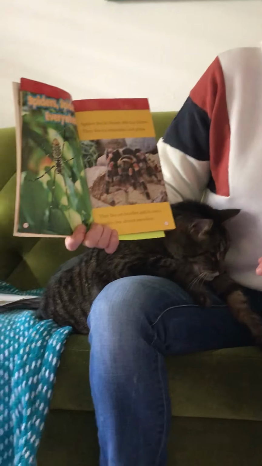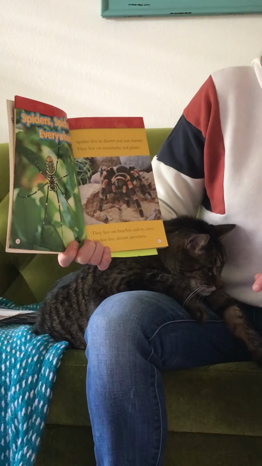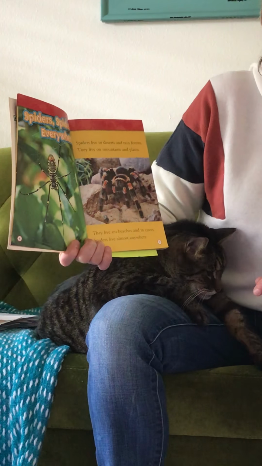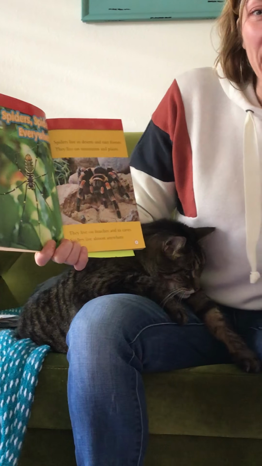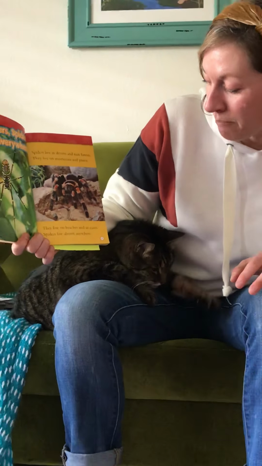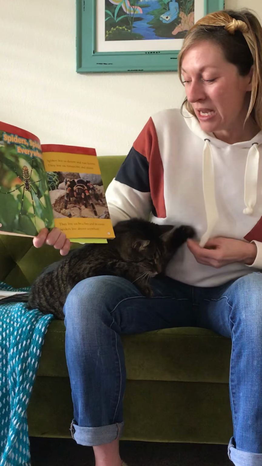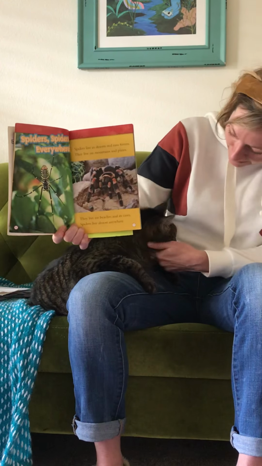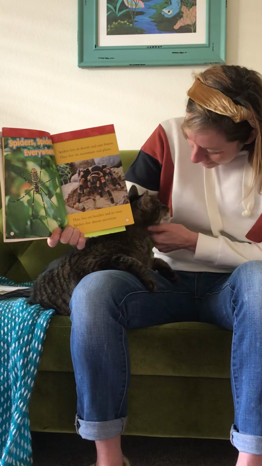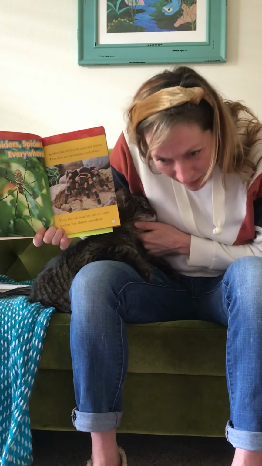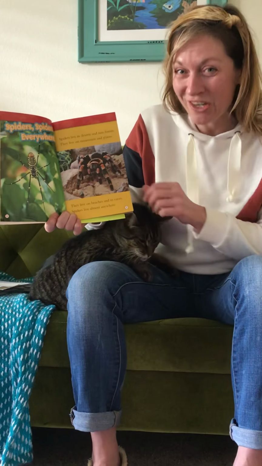Spiders everywhere. Spiders live in deserts and rainforests. They live on mountains and plains. That means flat areas. They live on beaches and in caves. Spiders live almost anywhere. Goliath, can you name a place where spiders live? Oh, he said they live on beaches sometimes. Can you name a place too, friends?